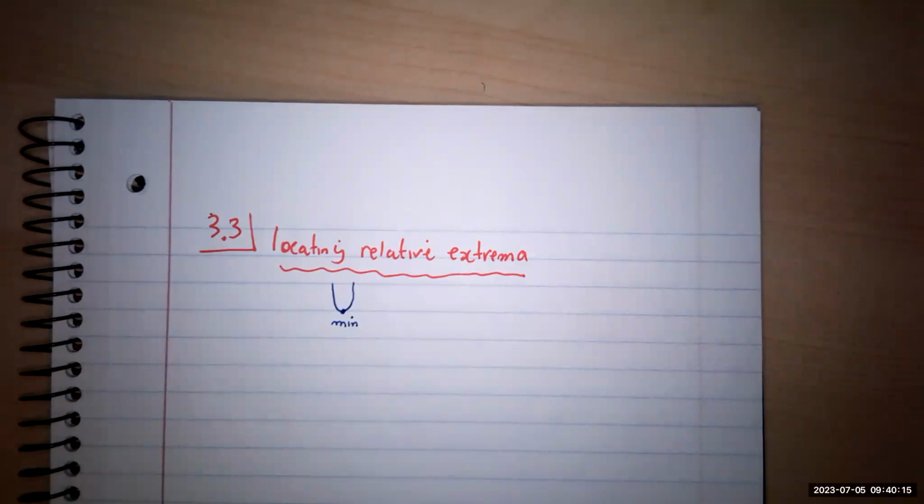We want to find the critical points, or the critical values, and there is a possibility that you may get a maximum or a minimum. But the question is, which one is it?